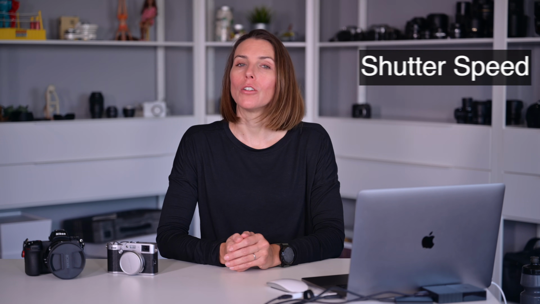All right, everyone, let's dive into shutter speed, the second element in controlling exposure. Your camera's shutter is a screen that is in front of the sensor. It opens and closes when you press the shutter release button. The amount of time that the shutter is open is called shutter speed.